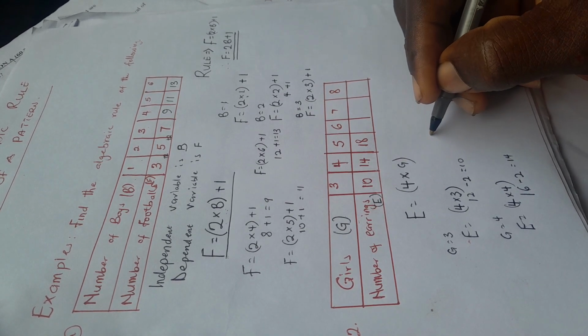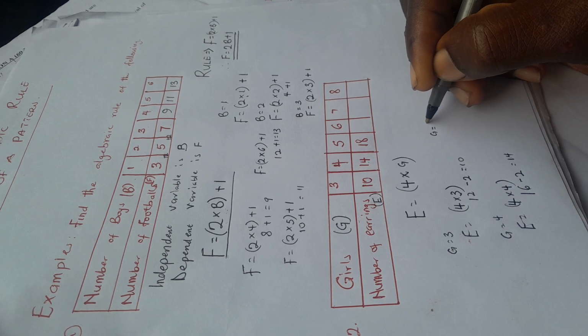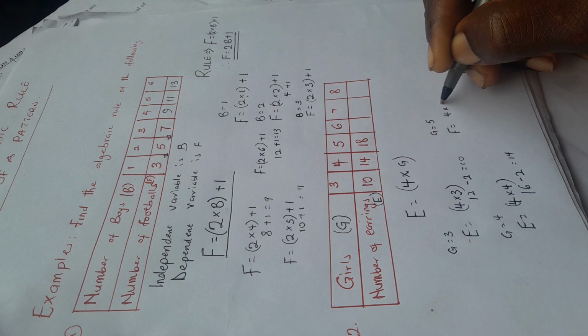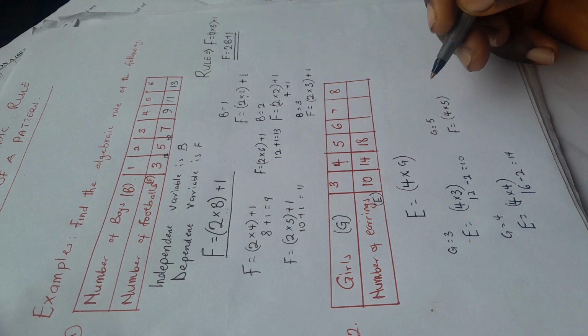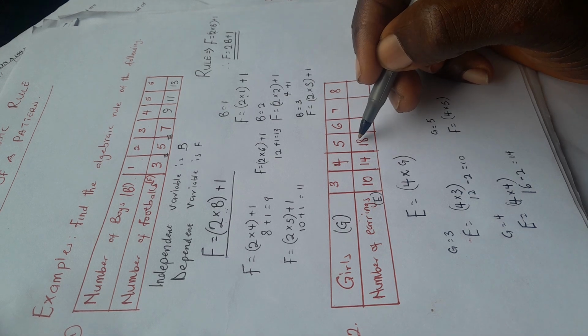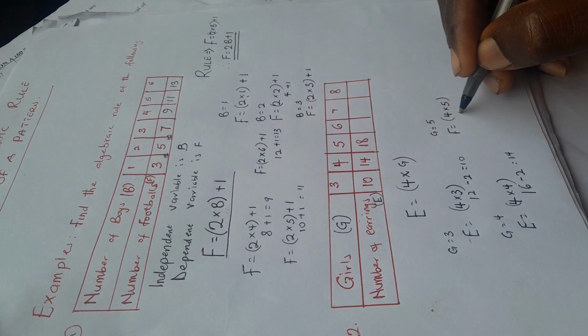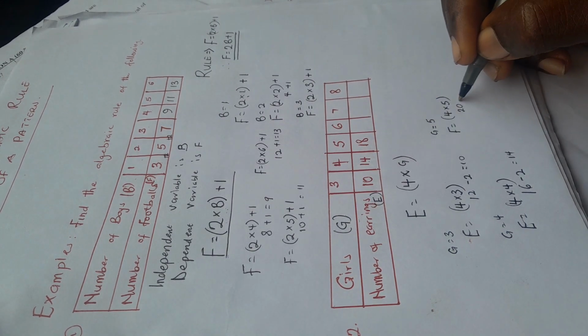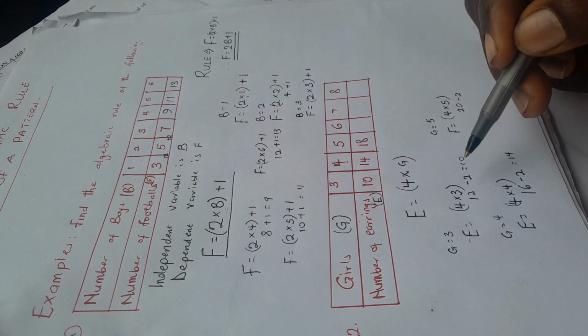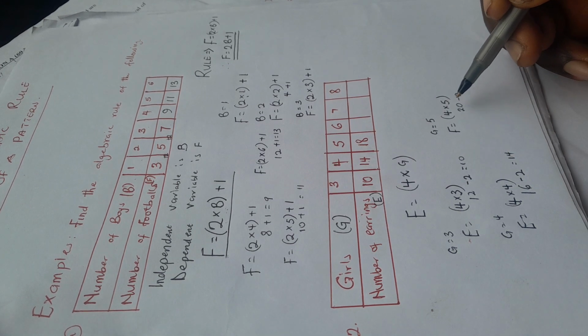And finally, when G equals 5, then E equals 4 times 5. And 4 times 5 is 20. But the value given for 5 is 18. So to adjust 20 to give us 18, we subtract 2 again. We say for all the values that we are testing with, we have to subtract 2 from each of the answers we get.